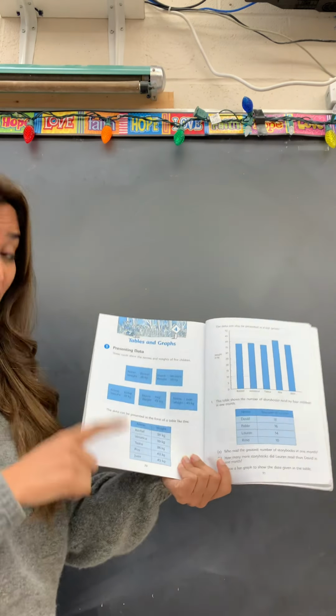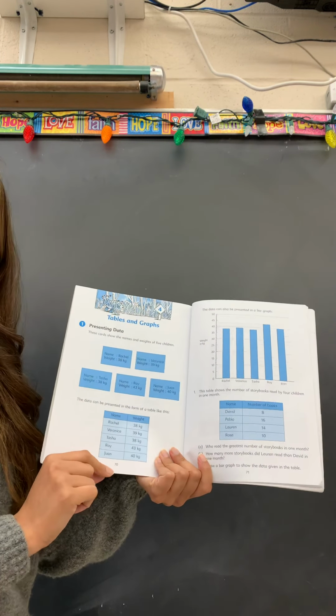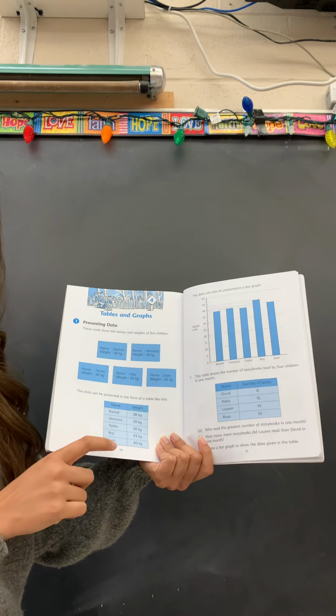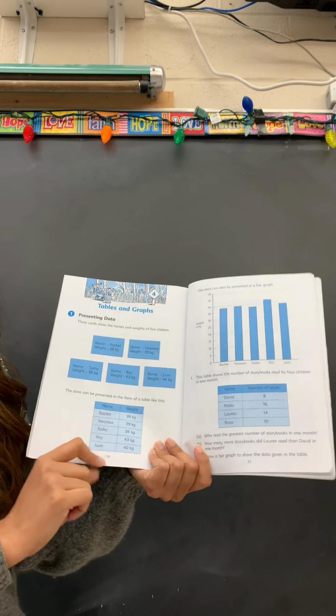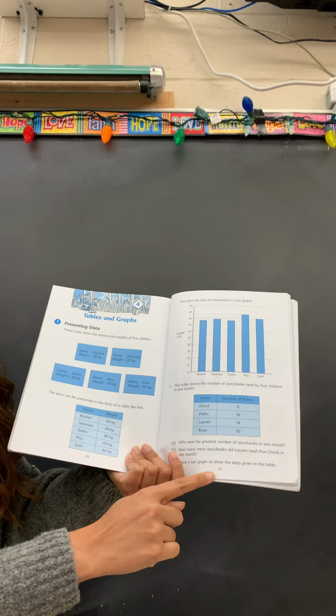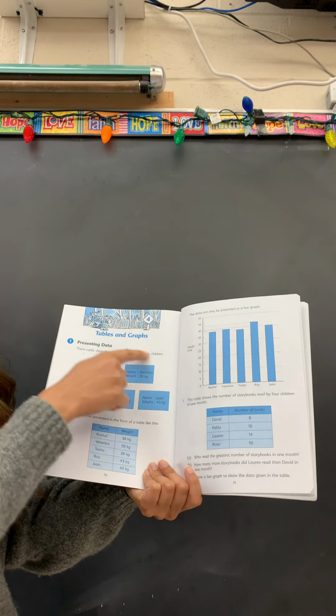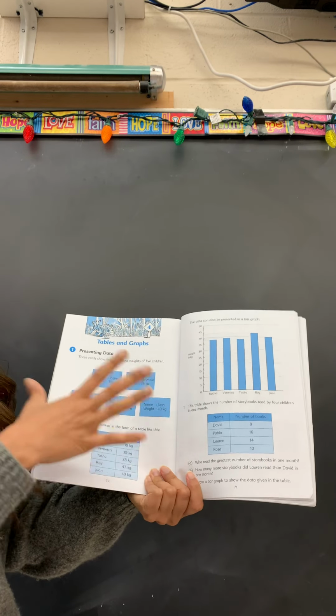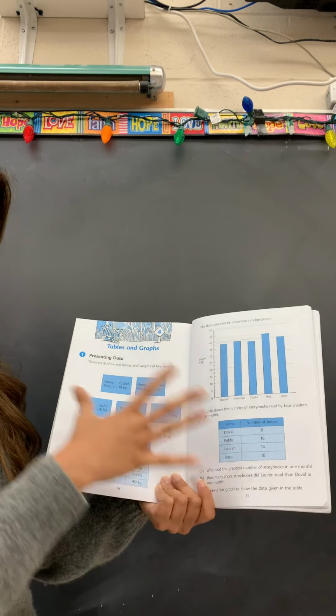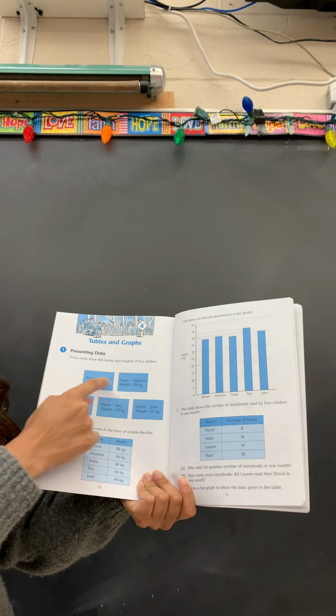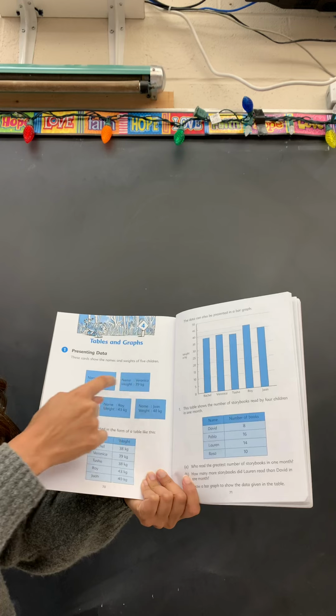Now, I'm looking at your textbook, and I'm looking at page 70 of your textbook and page 71. And I want you to quickly flip to these pages and let's look at what this is all about, okay? So if you look at these cards, these 5, they have name.